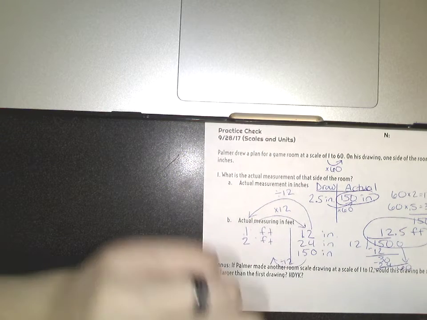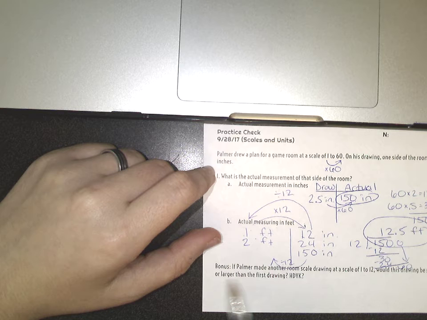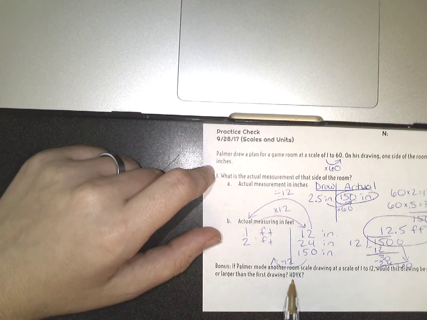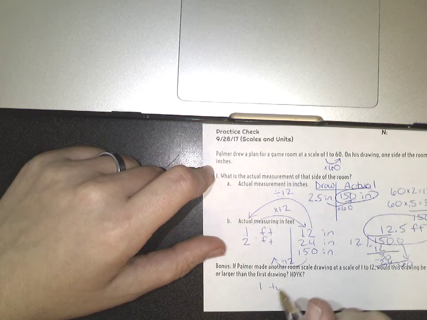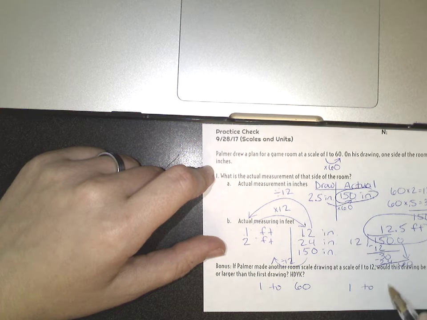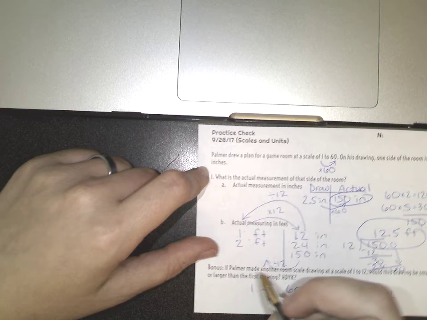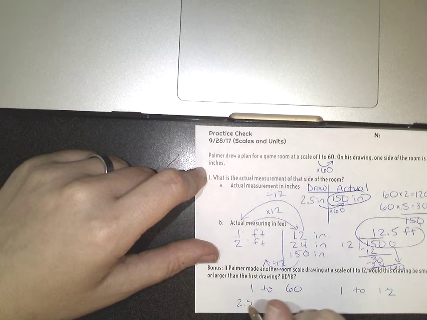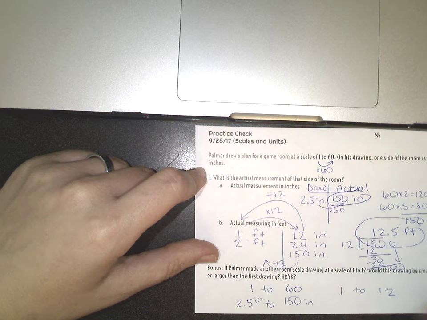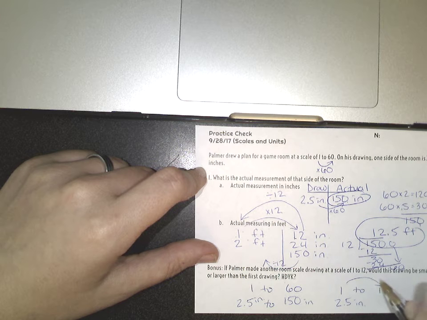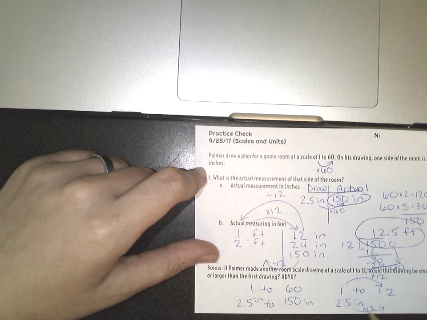And then I had a bonus. If he made another room at a scale of 1 to 12, would it be smaller or larger than the first drawing? How do you know? Well, a scale of 1 to 60 versus a scale of 1 to 12. If it's 2.5 in the 1 to 60, then it was going to be 150 inches. If it were at 1 to 12, then 2.5 inches, I would have a scale of 12. So I would need to multiply it by 12. 2.5 times 12, well, that's just going to be 30 inches.